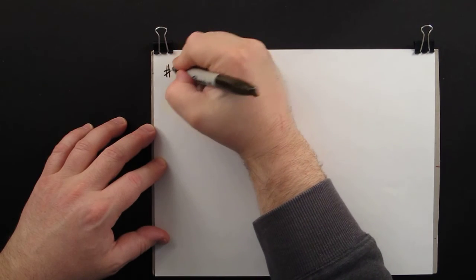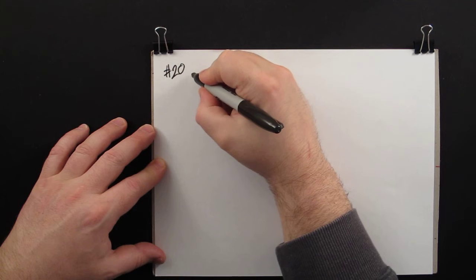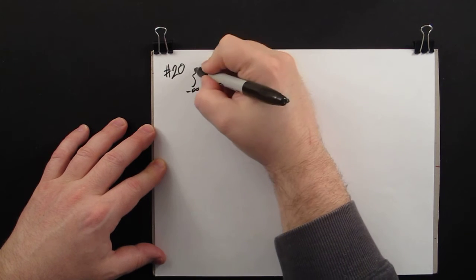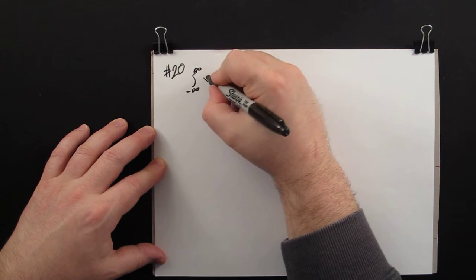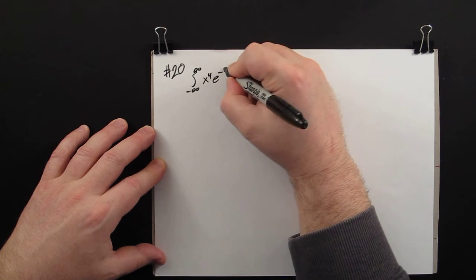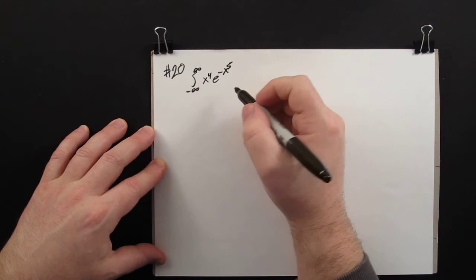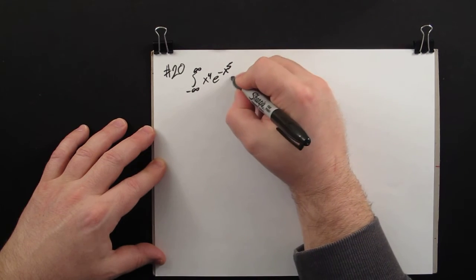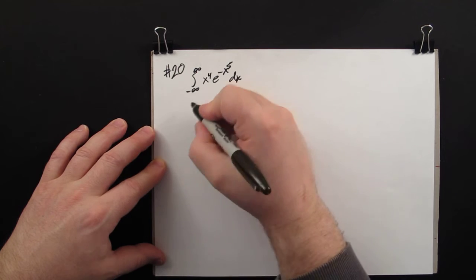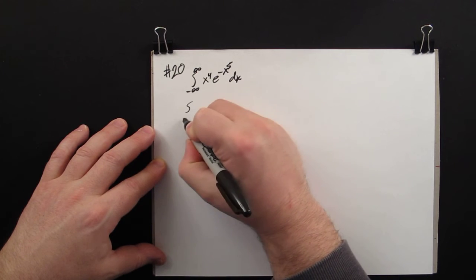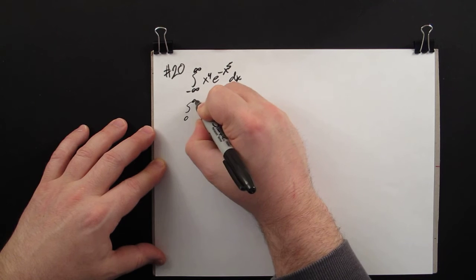Number 20. For this one, it asks the area under the entire curve of x to the fourth e to the minus x to the fifth dx. So what we're going to first do is split this into two separate integrals.